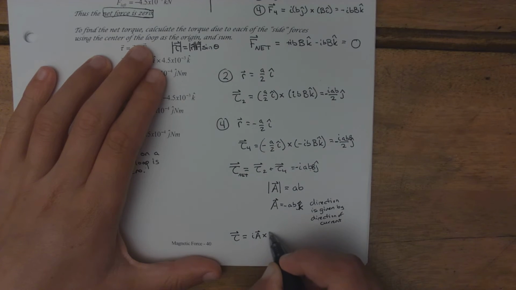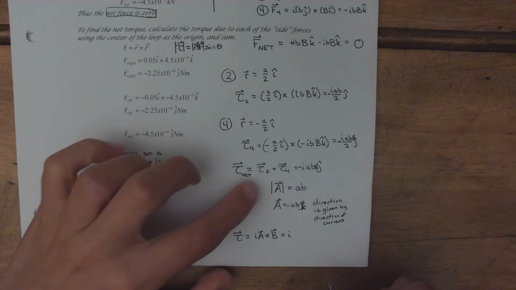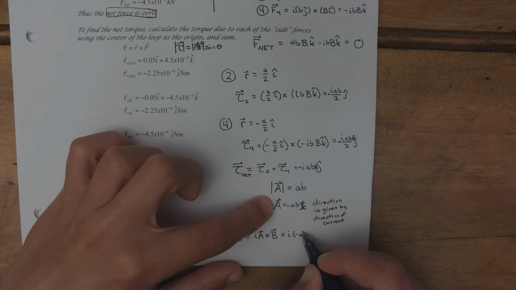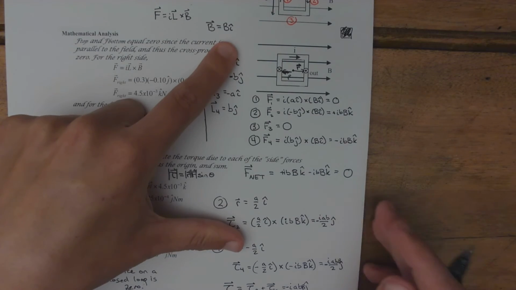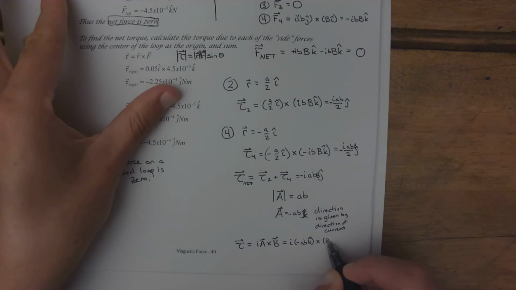A crossed with B. And if I plug in what I have here, just to show that I get the same result, that's minus AB in the k hat direction crossed with B, which was capital B i hat.